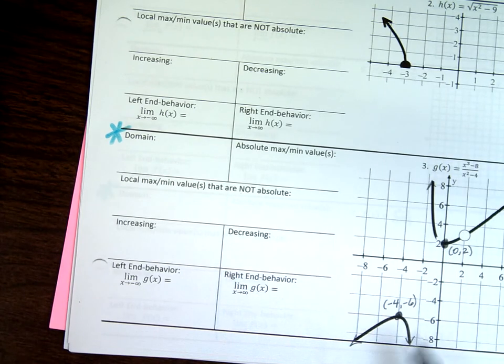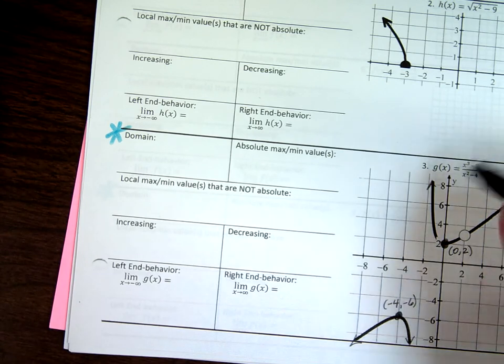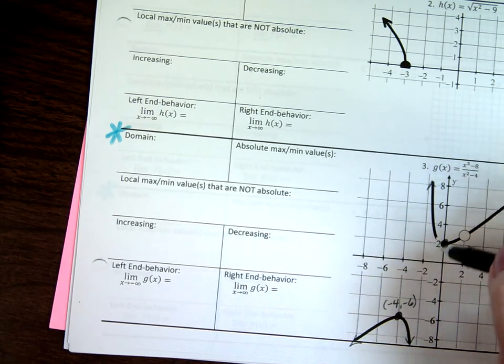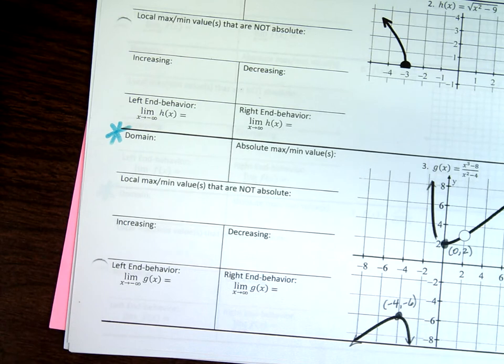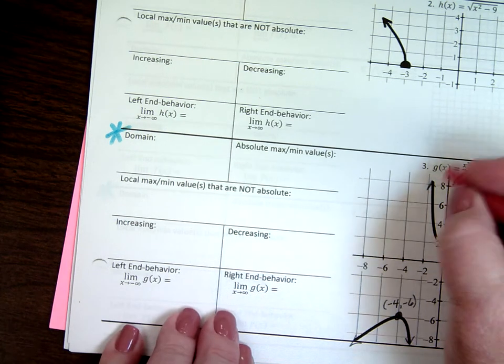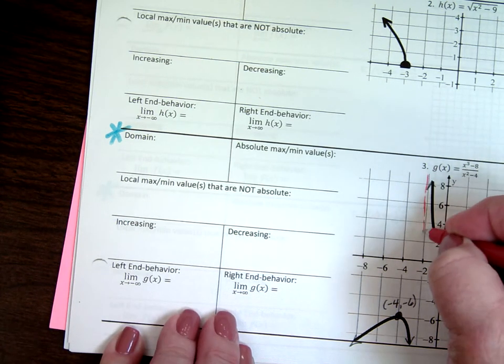Looking from left to right, it starts on the left at -infinity, and it is happy, happy, happy until I get here, because what's happening at -2? At -2, you have a vertical asymptote. It's not shown on the picture, but you can see that this is the line that it hugs.